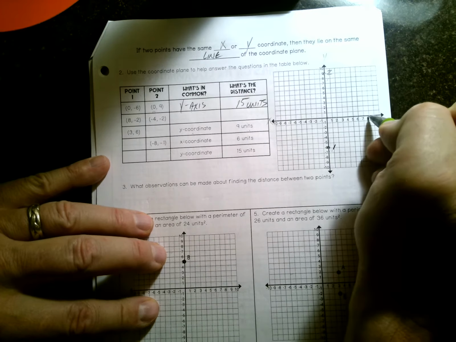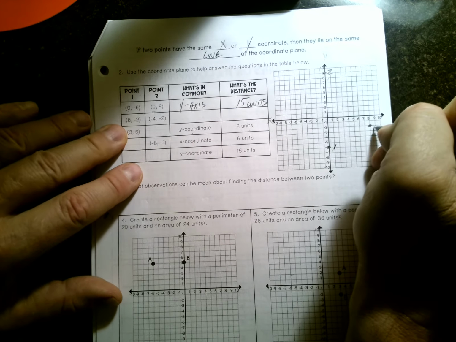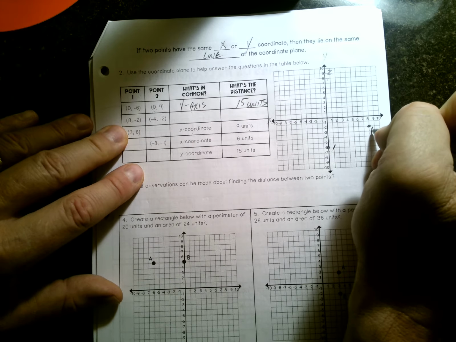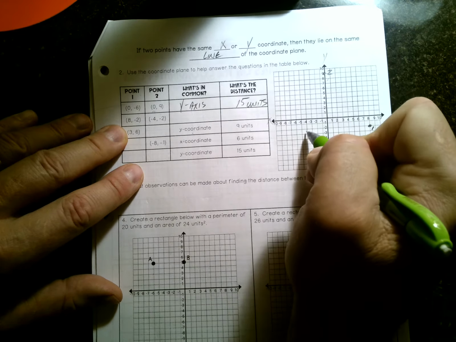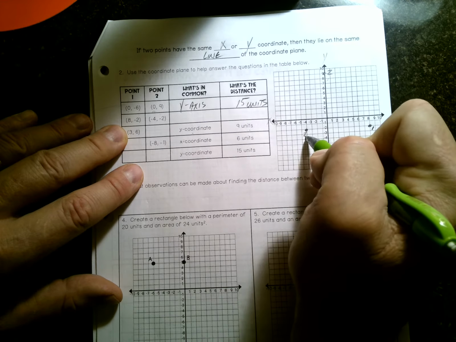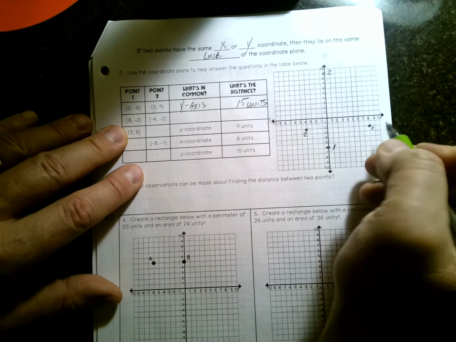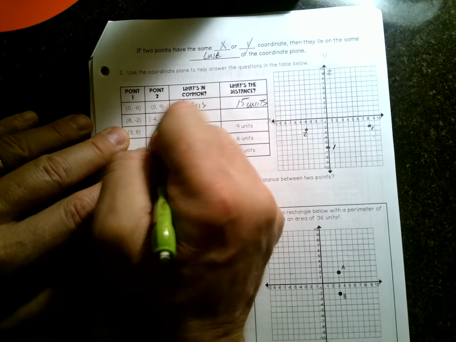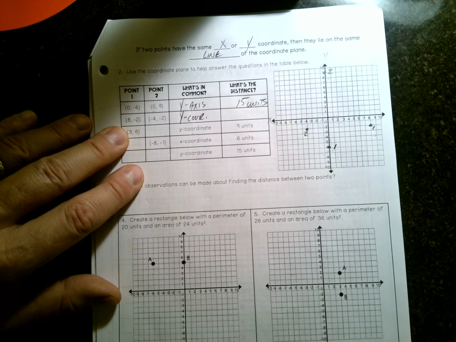Okay, so the next one is 8, negative 2. So we're 8, negative 2. And I'm going to actually put these down, and that's going to be point 1. And point 2 is negative 4, negative 2. There's 2. All right, so they're on opposite sides of the line of reflection. I could get the absolute value. What do they have in common? Well, their y coordinate is in common.